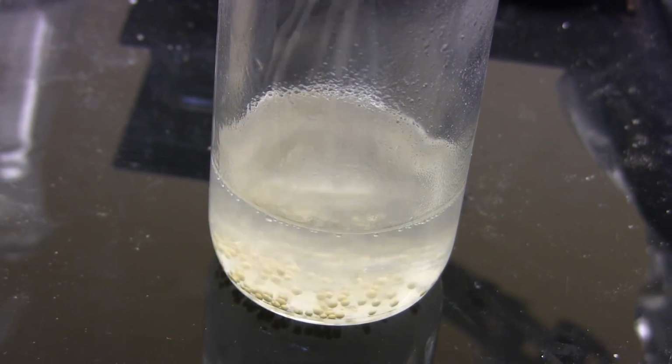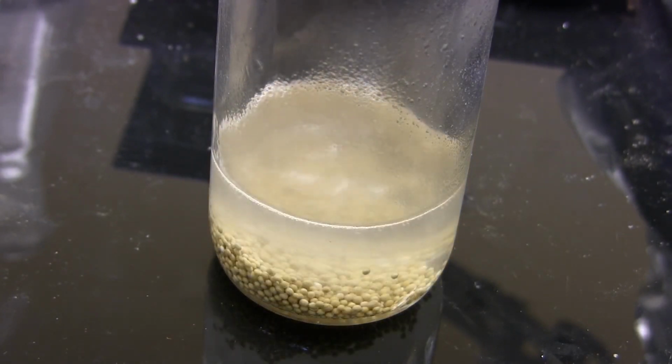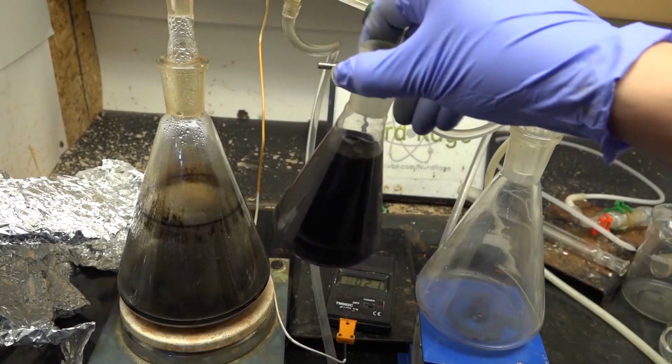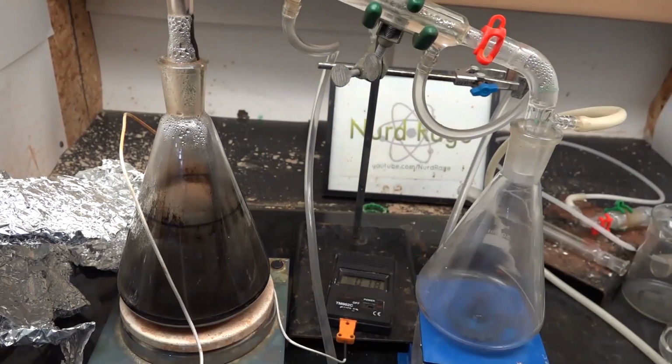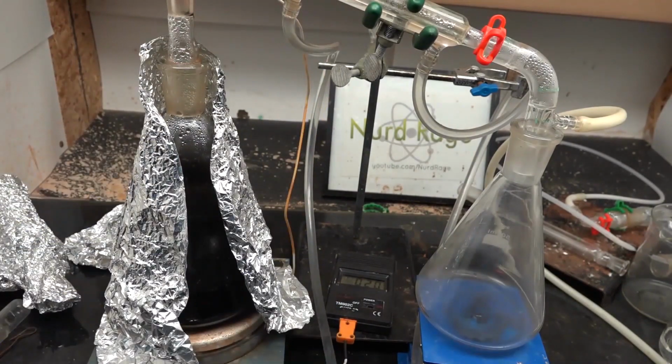Now for storage, I recommend adding some molecular sieves to remove the cloudiness that comes from suspended water droplets. As for the orthochlorotoluene sulfonates, we can now convert back to orthochlorotoluene. The process is actually quite simple. Just gradually heat the mixture and distill off the water and orthochlorotoluene.